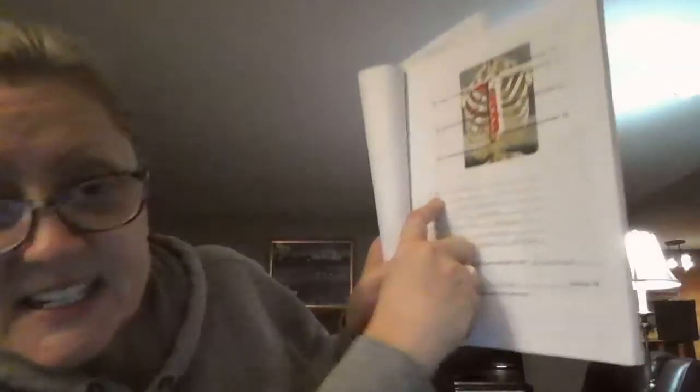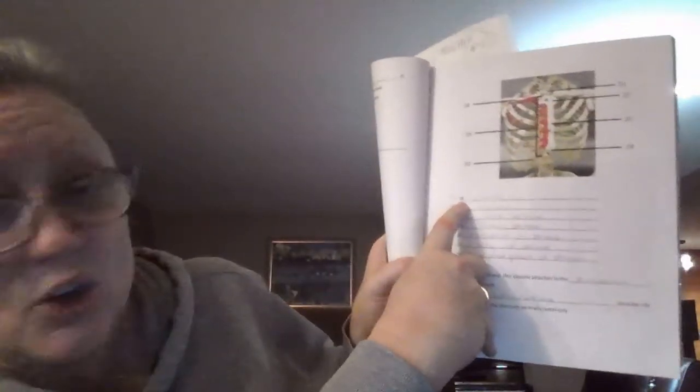So now we're going to move on to page 27. That's this one right here. On page 27, go ahead and write AX in front of number 18. So AX 18 is your clavicle. AX 19 is your sternum. AX 20 is your costal cartilage. We're not going to label 21, but it's thoracic vertebra. AX 22, you're going to label that the manubrium of the sternum, that's the top part. AX 23 is the body of the sternum. And AX 24 is the xiphoid process of the sternum.